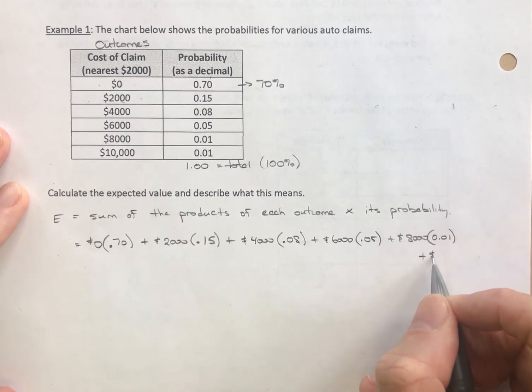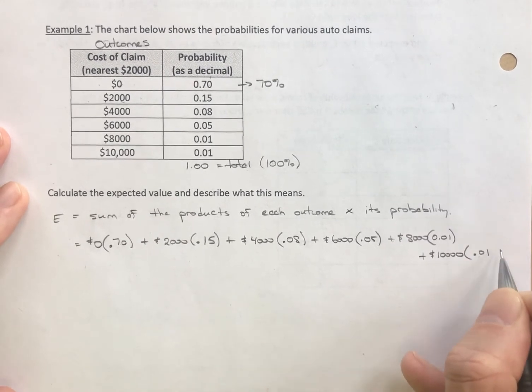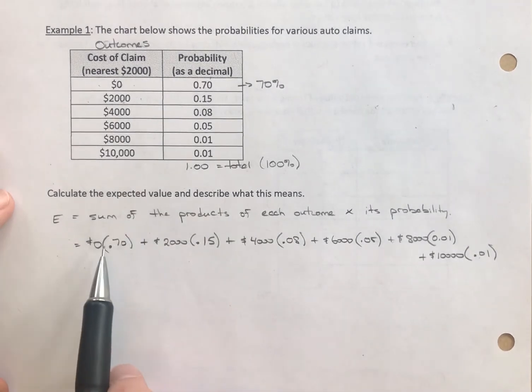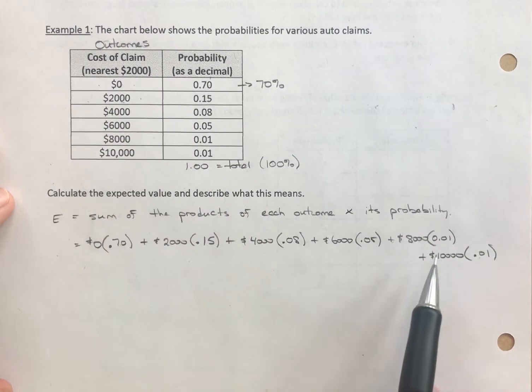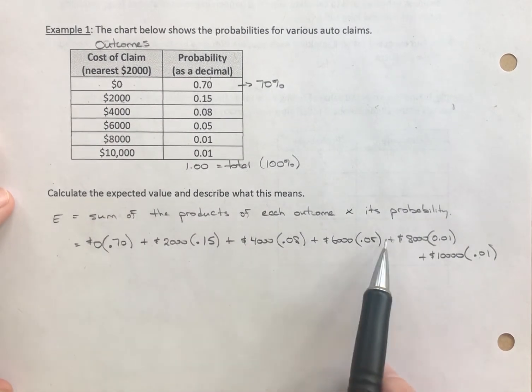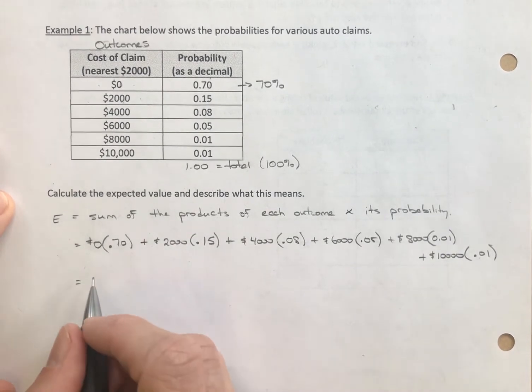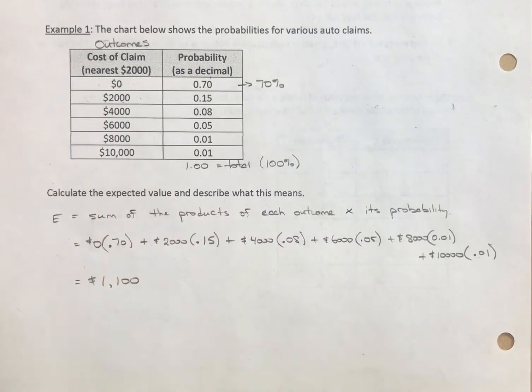Plus a $10,000 claim, and there's also a 1% chance of that. So again, these are the products, each outcome times its probability. I do that for all outcomes and probabilities, and then I add up those products. This is a calculation into a calculator, and it comes out to be $1,100 is the expected value.